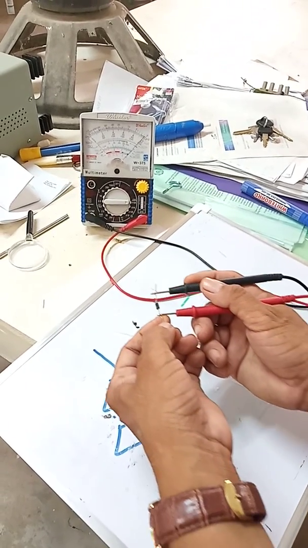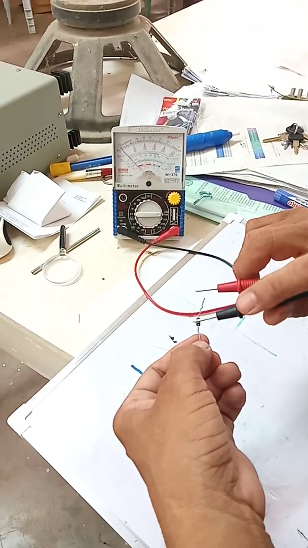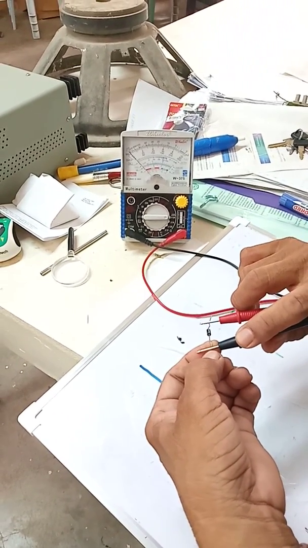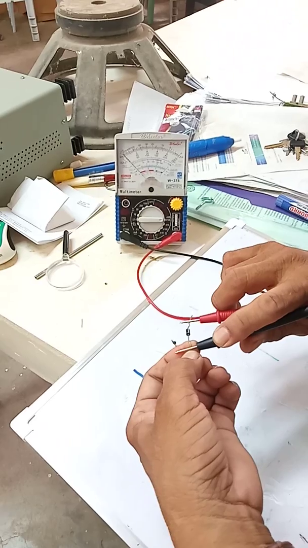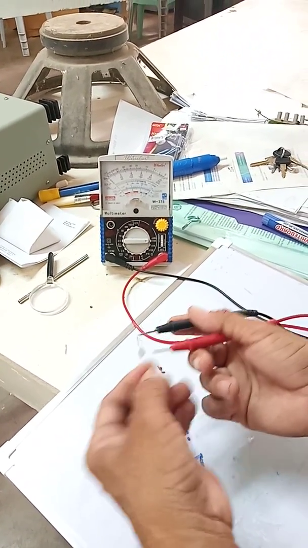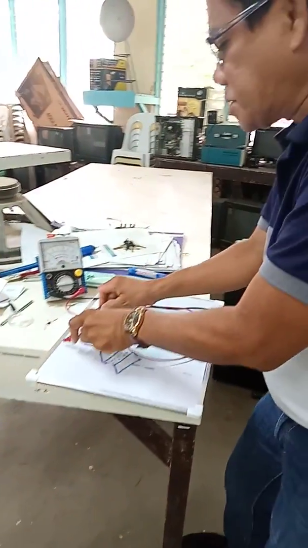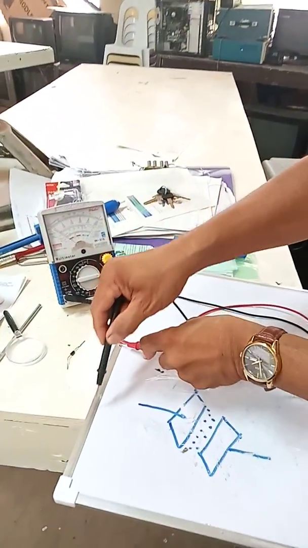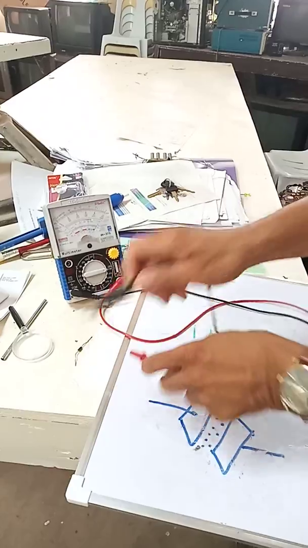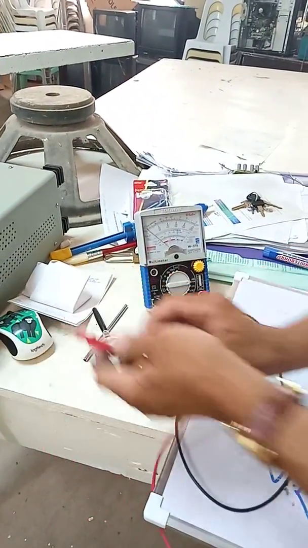So it is a conductor because the pointer deflects low. But when it is reversed, the resistance is very high. So it is open, current cannot flow through. But here, current is allowed to flow. So this is a good example of semiconductor material. So unlike the conductor, where on both sides current is allowed to flow, for the insulator, current is not allowed to flow. Okay, those are the three kinds of materials.